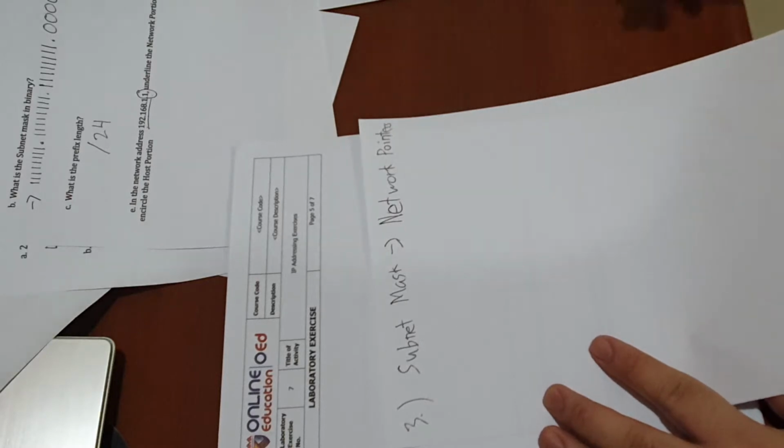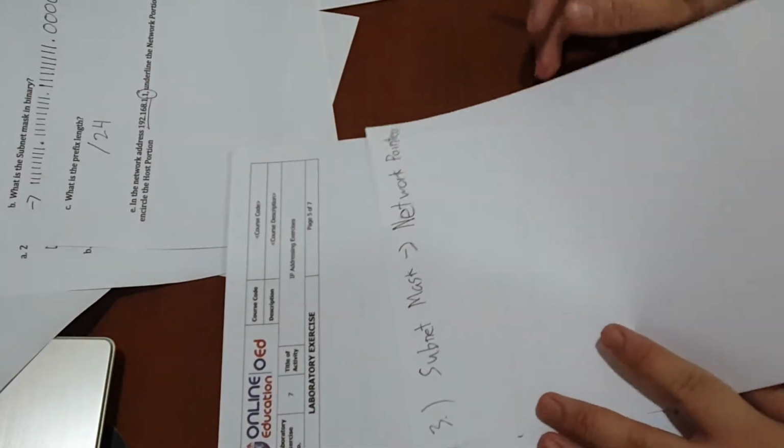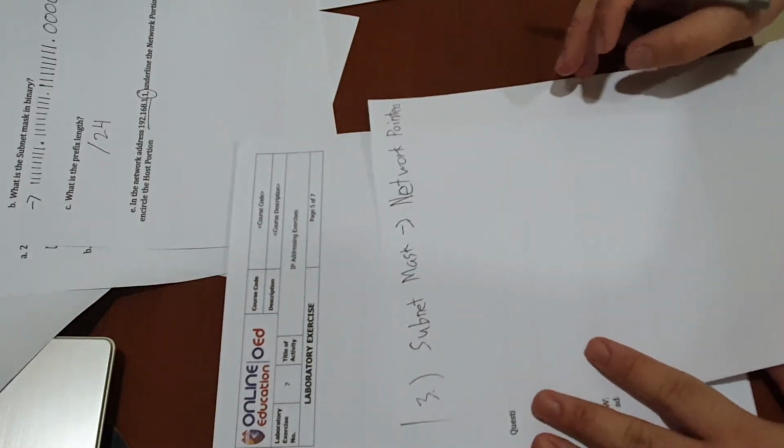What do I mean by network pointers? Because our computers only understand binary values, right?